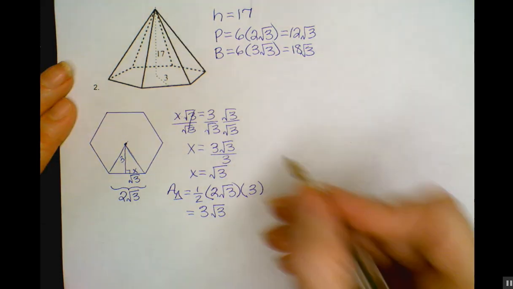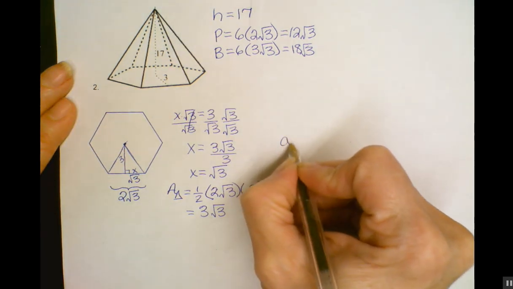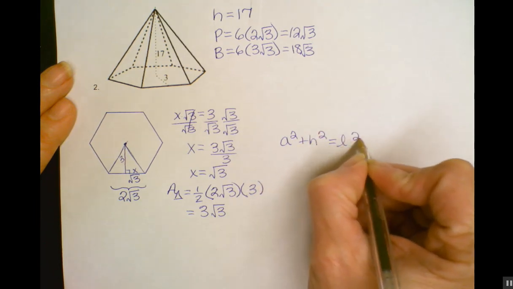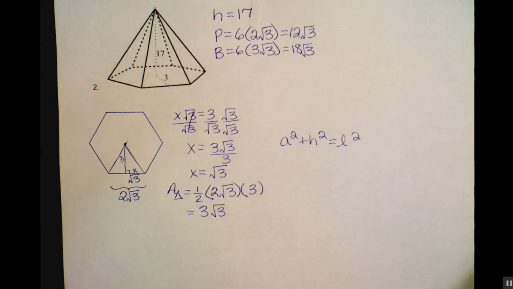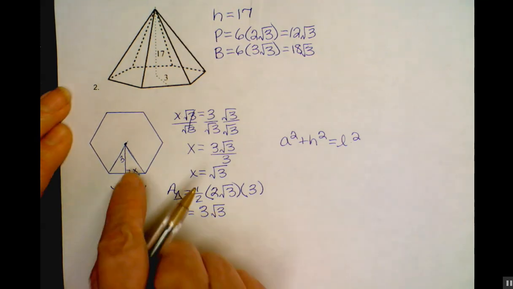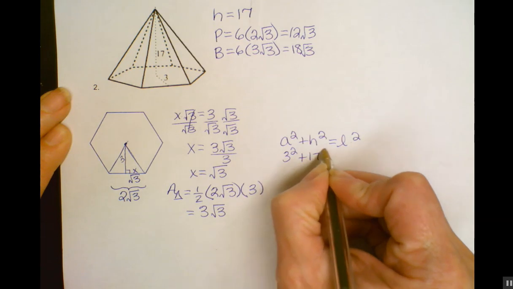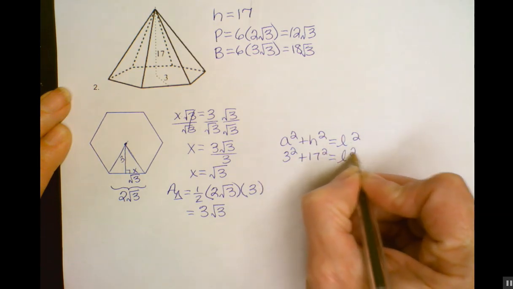Now for the slant height. The slant height is determined using our Pythagorean theorem. A squared plus h squared equals L squared. Our A value is 3. The h value is 17, as was given.